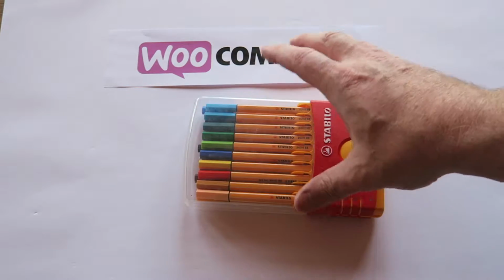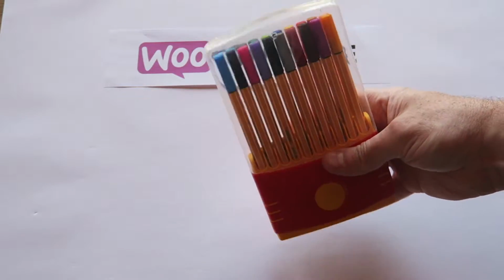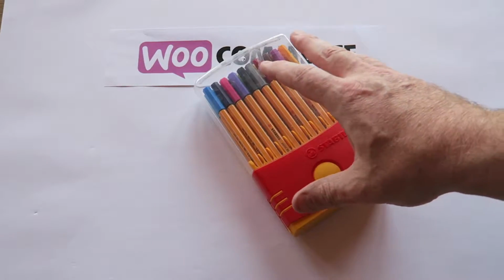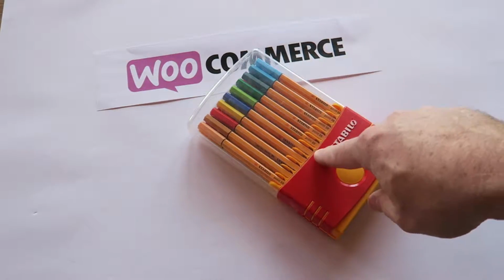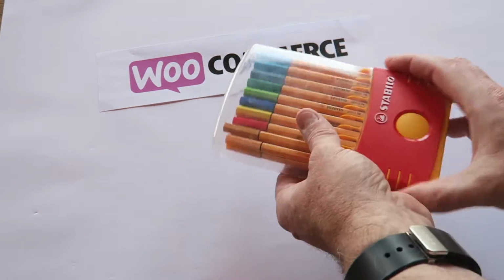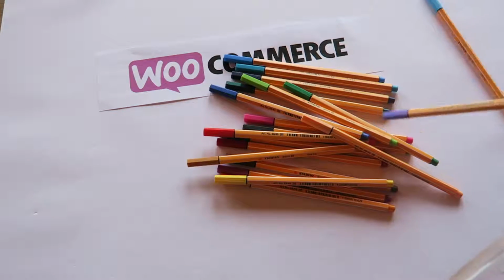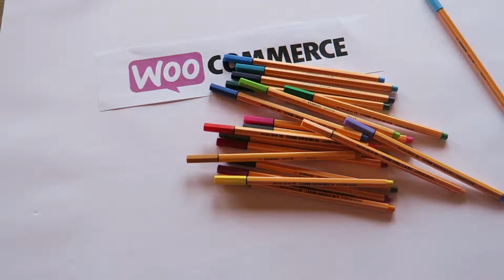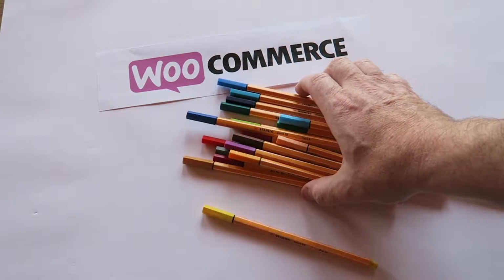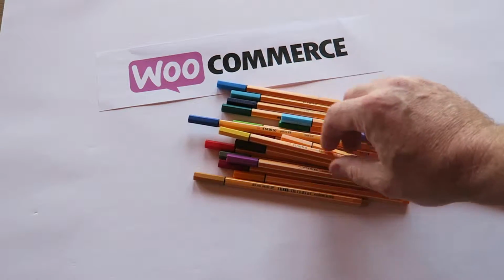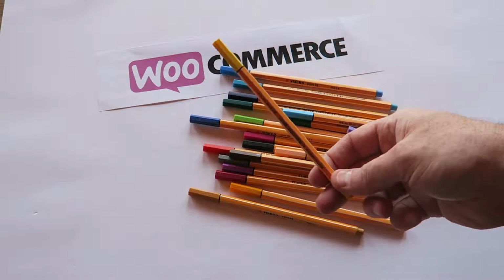But what I'm going to do is take you from a simple product to a variable product. What I mean by that is I'm selling these 20 pens as a box for a tenner. I've realised that I can actually sell them as individual pens, 20 pens, for £1 each, so I can make a bit more money on them. So I don't want to sell them as 20. I want to sell them as individuals.